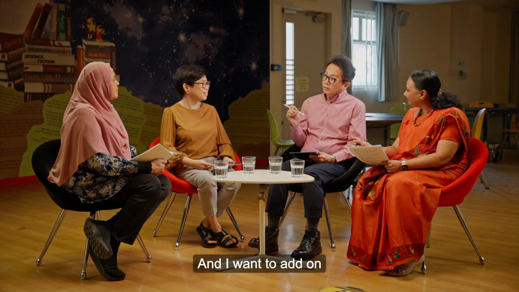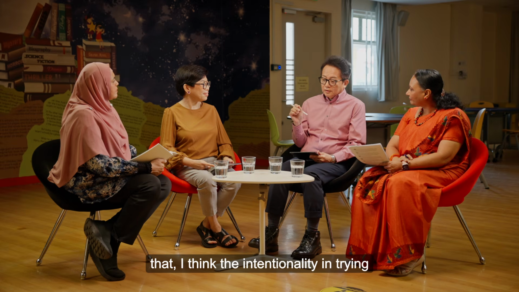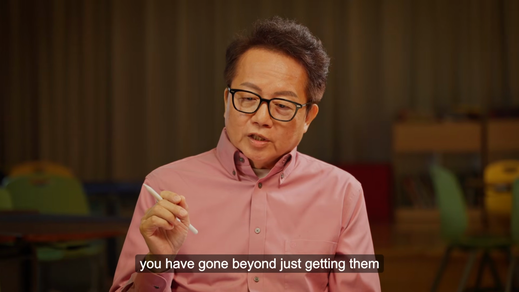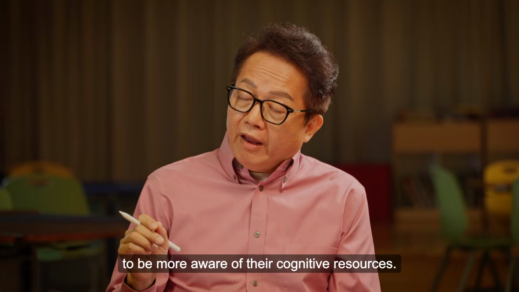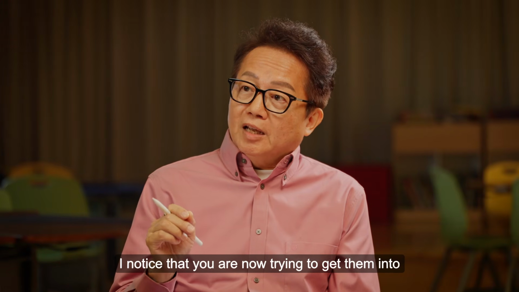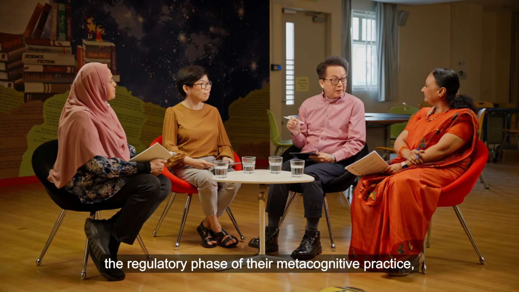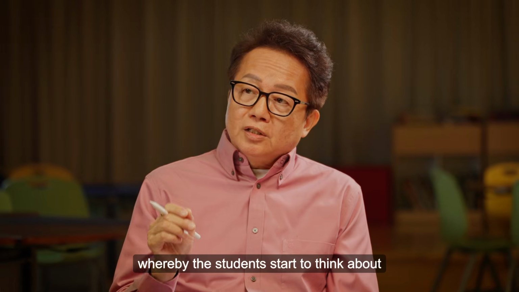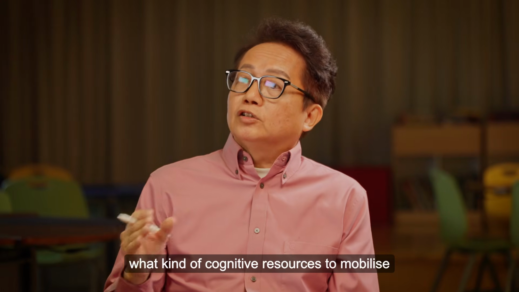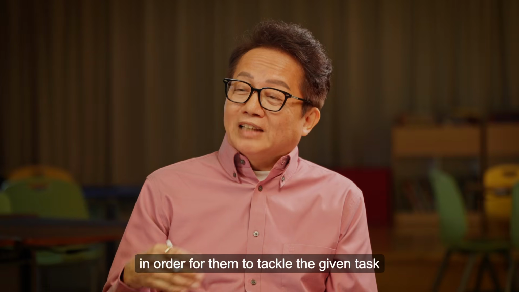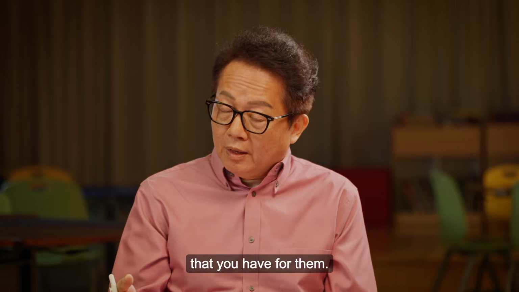And I want to add on that I think the intentionality in trying to help students to develop metacognitively, you have gone beyond just getting them to be more aware of their cognitive resources. I notice that you are now trying to get them into the regulatory phase of their metacognitive practice, whereby students start to think about what kind of cognitive resources to mobilize in order for them to tackle the given task that you have for them.